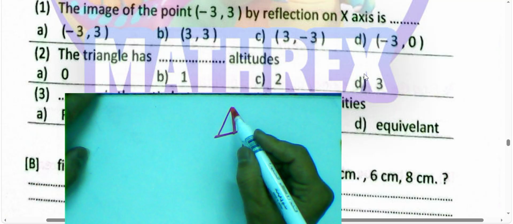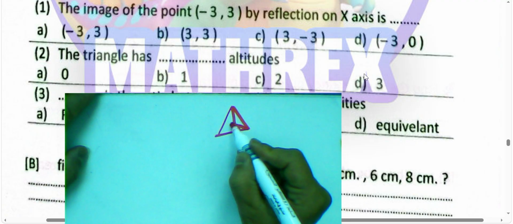Triangle has how many altitudes? We have 3 altitudes. Any triangle has 3 altitudes. Do you want the meaning of altitude? Altitude is a line segment drawn from a vertex and perpendicular to the base. We have 3 altitudes, 1, 2, and 3. Then any triangle has 3 altitudes. Choose letter D. Next question.